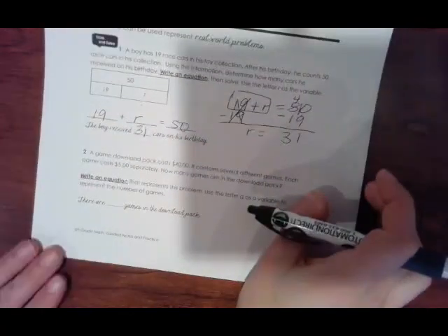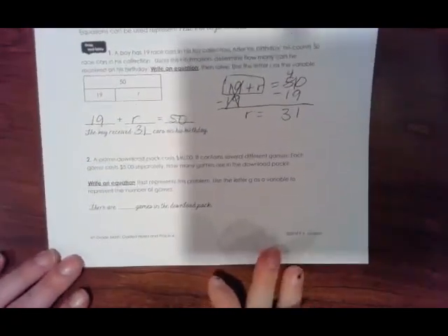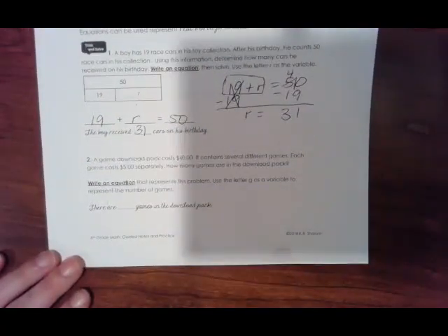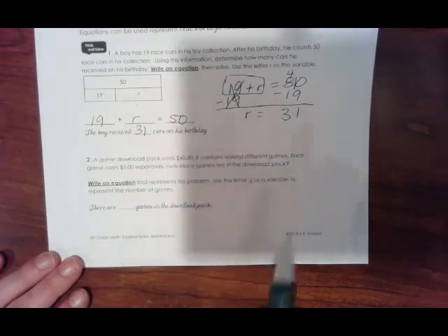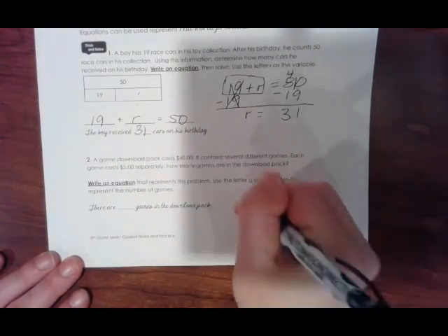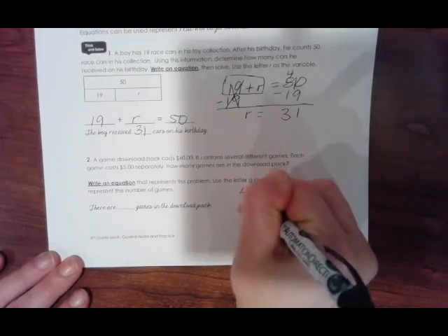Alright, number 2. A game download pack costs $40. It contains several different games. Each game costs $5 separately. How many games are in this download pack? And we need to write an equation that represents this problem. Use the letter g as the variable to represent the number of games. So again, what I'm going to do before I write it is just make a diagram. So the whole thing costs $40.